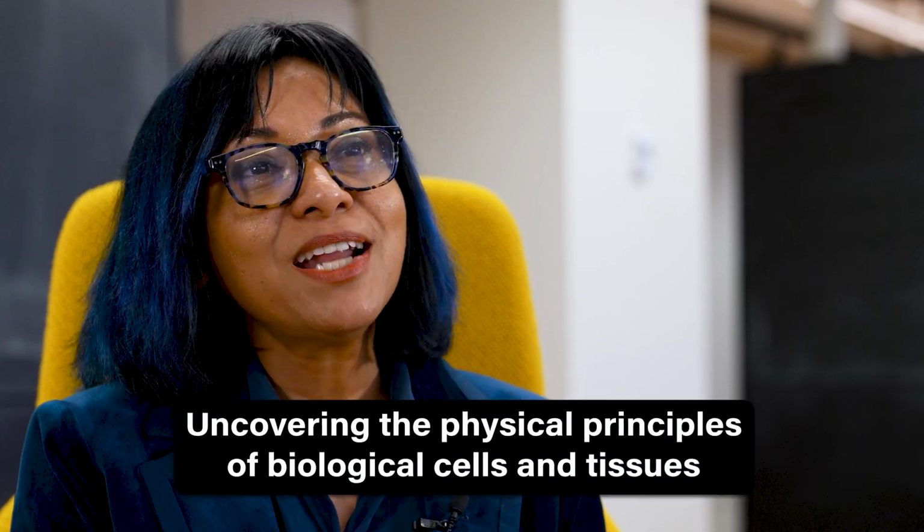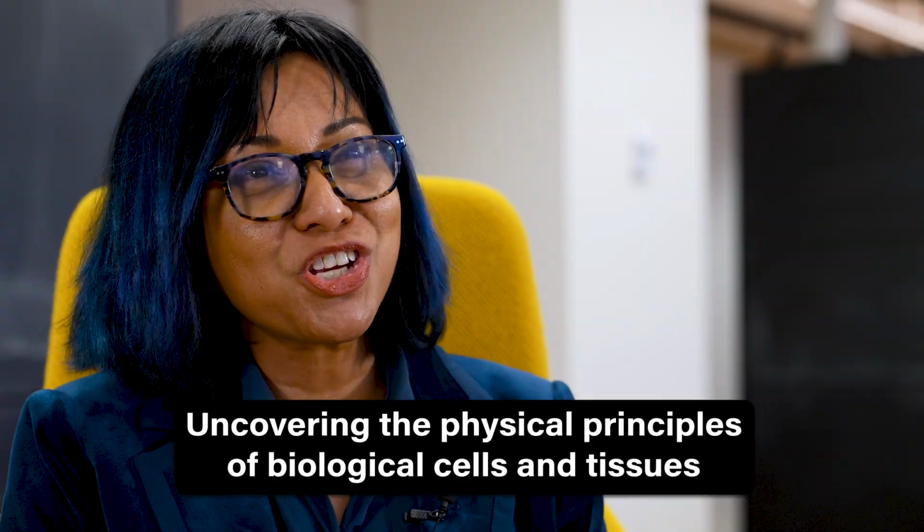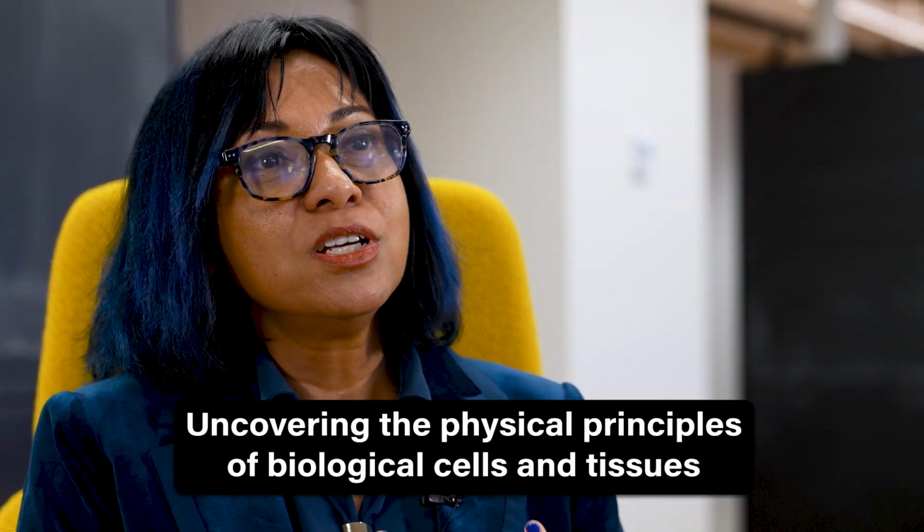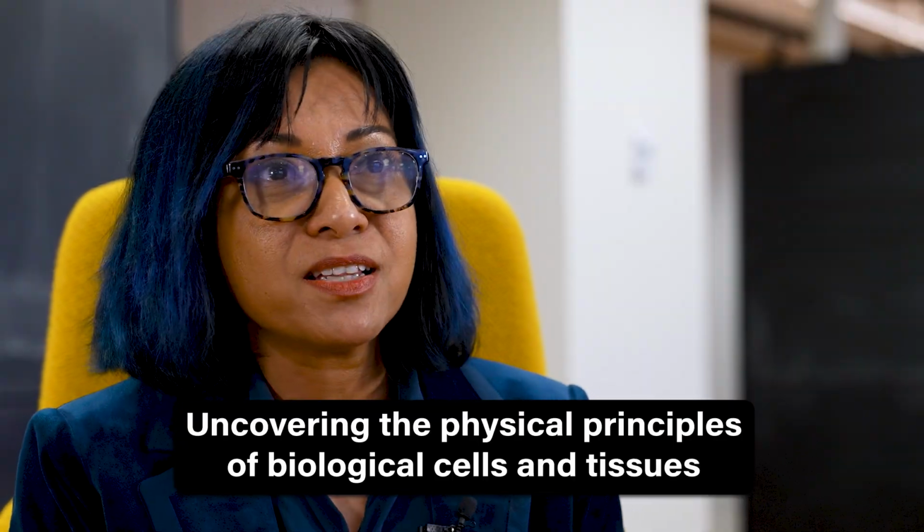I'm a theoretical physicist by training, and my research is at the interface of physics and biology. The main question I'm after is why living systems like cells and tissues are, on one hand, very soft and squishy, but at the same time very robust to damage and very resilient. What are the mechanistic principles responsible for them being this way?